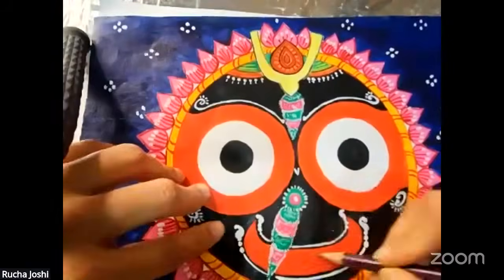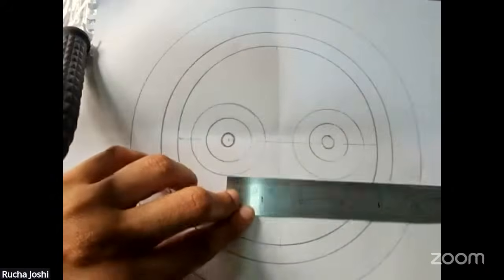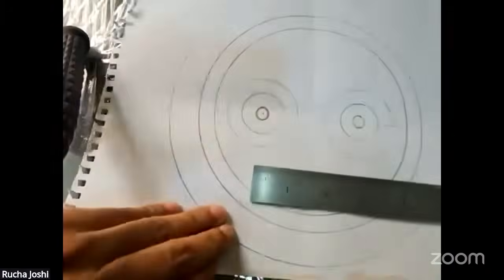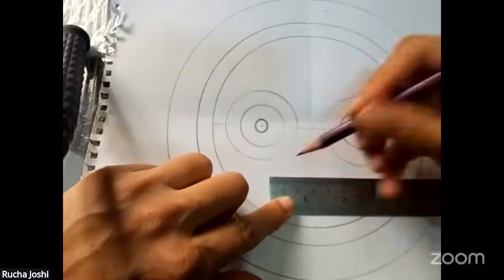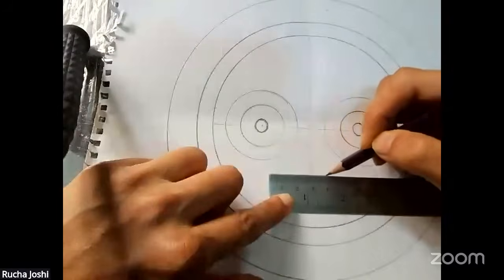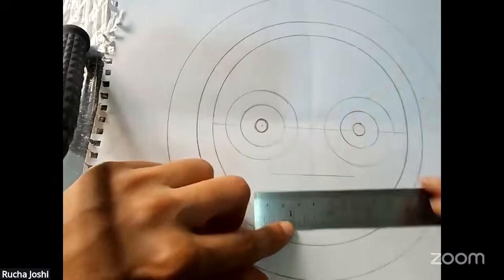Now I have to draw this beautiful smile right below his eyes. So how are we going to do that? We are going to say about 1 centimeter below his eyes. We are going to draw a straight line like this, which will be equal on both the sides.